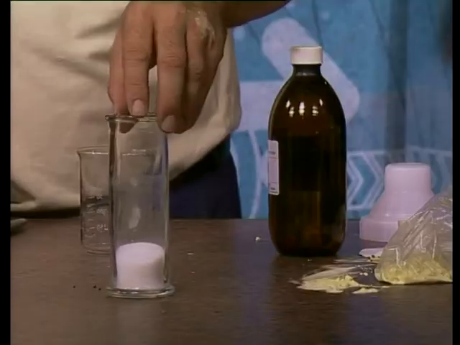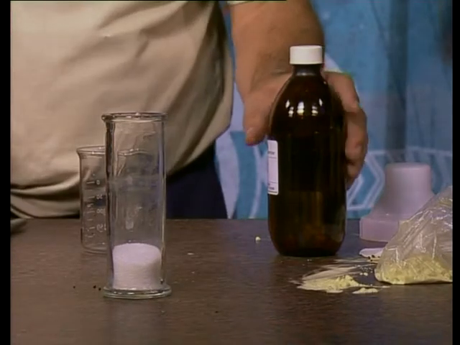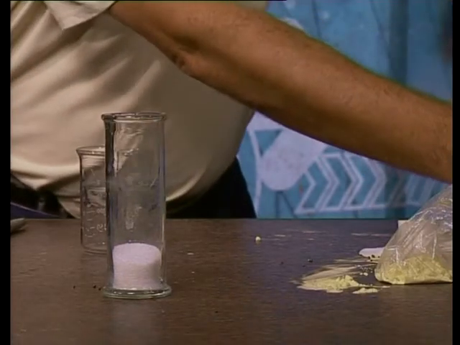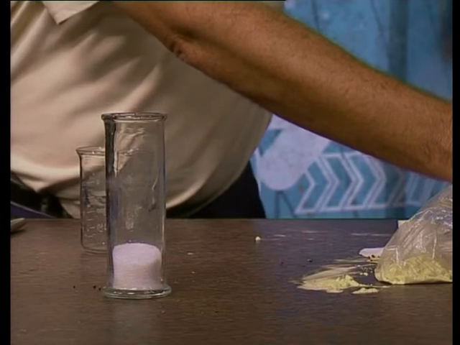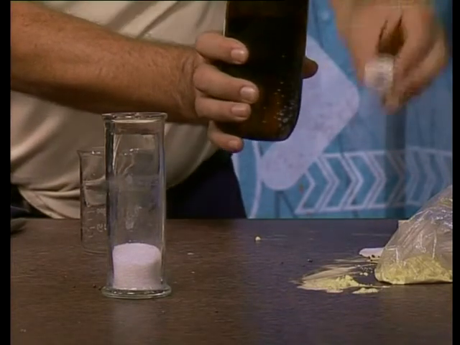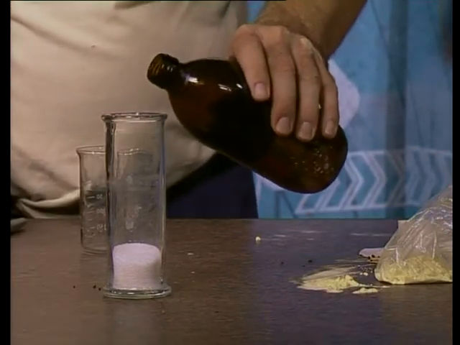So I'm going to take a common substance that you should be used to seeing, just some sugar, and I'm going to use some acid, sulfuric acid. This is not something that you need to be trying at home. It's very dangerous, but it's quite spectacular.